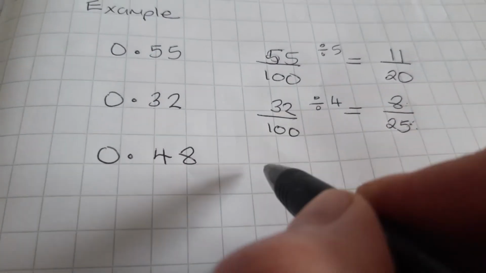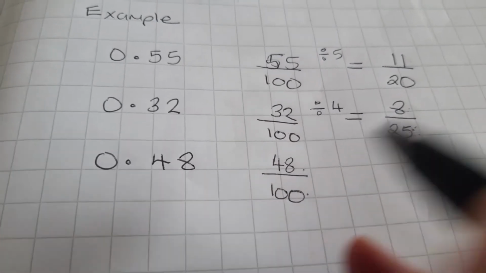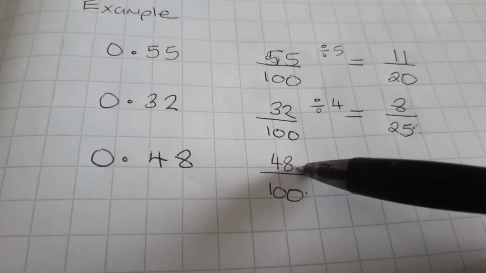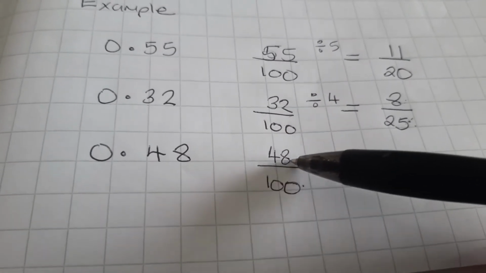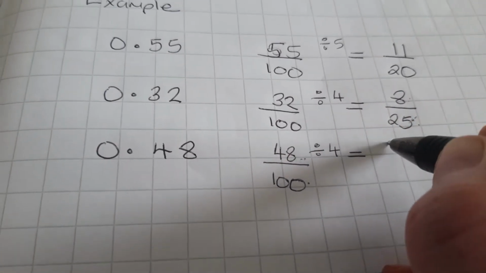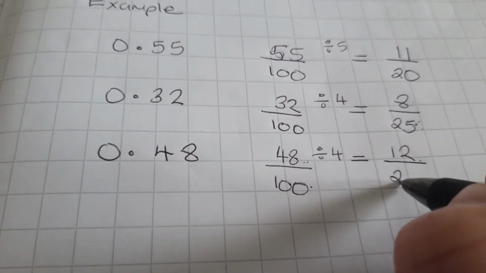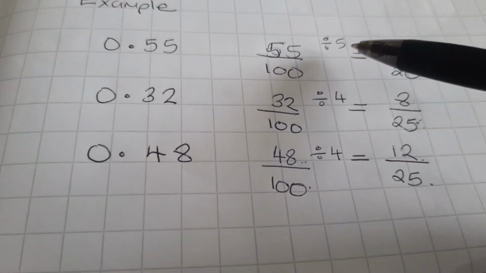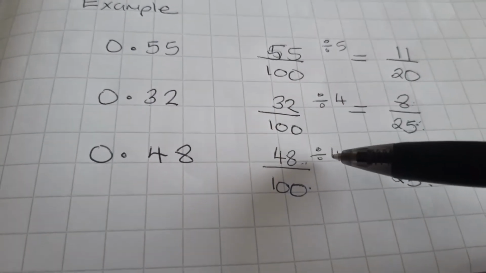So we have 0.48, so we'll do the same again. 48 over 100. So you think again, 2 will go into these numbers, so I'll divide this by 2. However, check for 4. 4 will go into 48. So you divide by 4. 4 into 48 goes 12 times. And we already know from this question, 4 goes into 100 25 times. So there are some examples of where we don't divide by 2. We've divided by 5, 4 and 4 again. 5 is very common and so is 4.